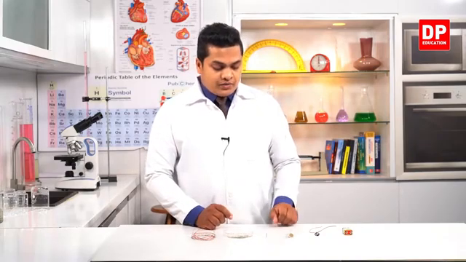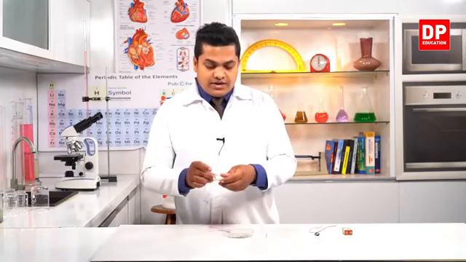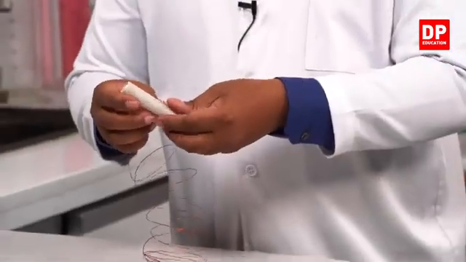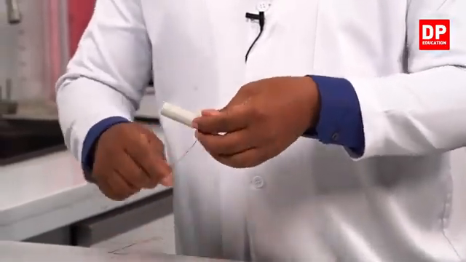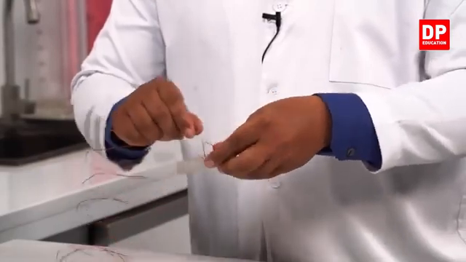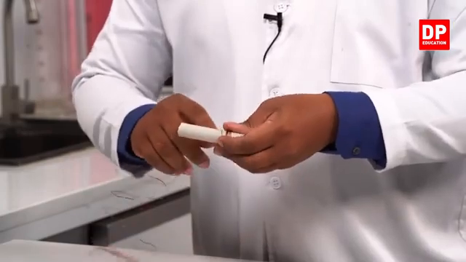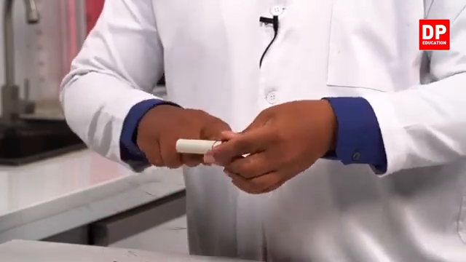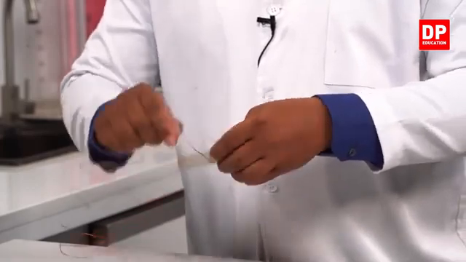So now what I'm going to do is take this PVC cover, and once again, like in the earlier activity where we wrapped the coil around the nail, in the same way we are wrapping this coil around the PVC covering like this.